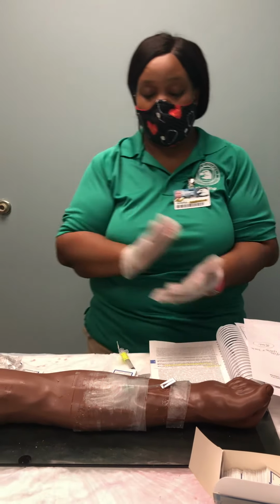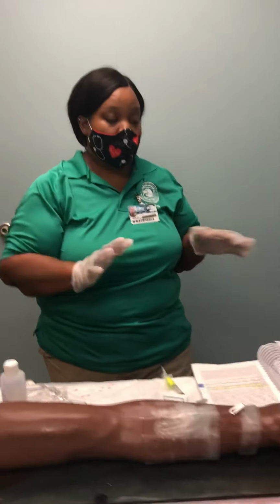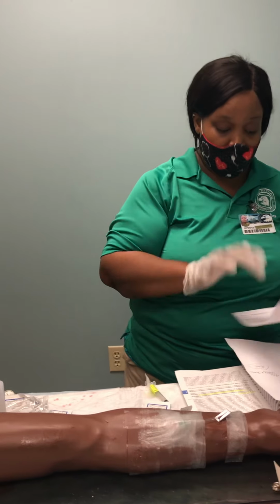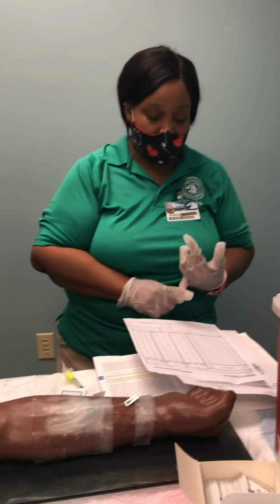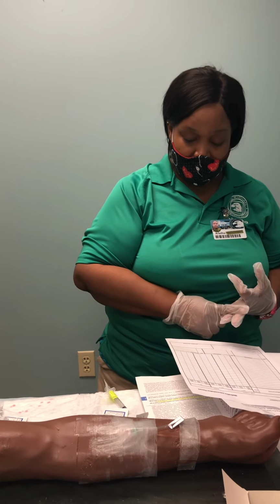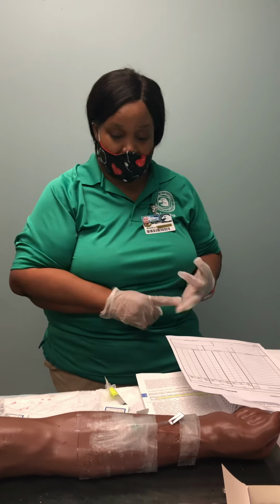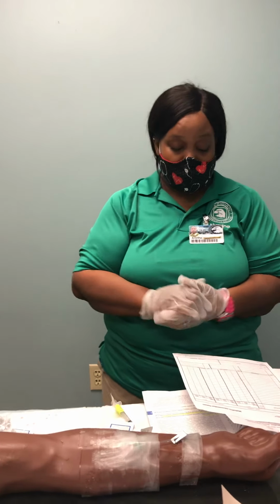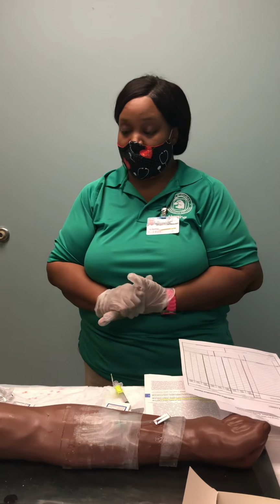And I'll give it in the push-pause method. This medication was stat. So I will chart on the MAR the medication, how the patient tolerated it, the route of the medication, which was IV push, Zofran, 2 milliliters over 5 minutes, the time, and I will sign my name, because that will be my documentation.